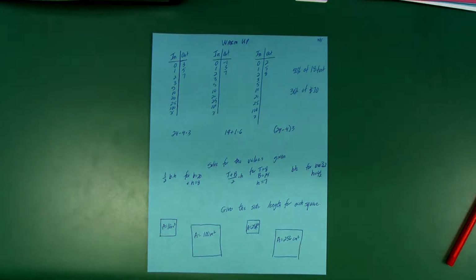Hope you're doing well. A little bit of a change in today's warm up. You see, there's no diamonds, so I wanted to have you mix it up a little bit and do some in and outs, input output machine. Remember how that works? It's a function.